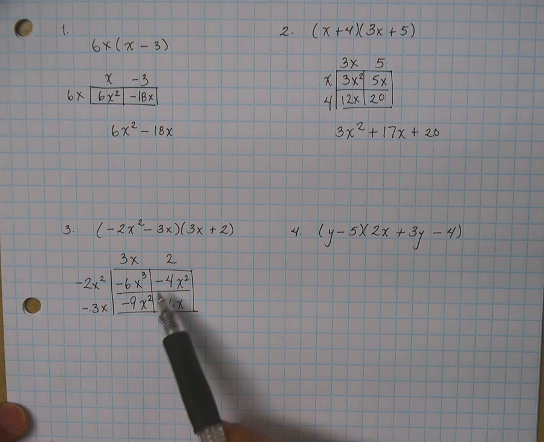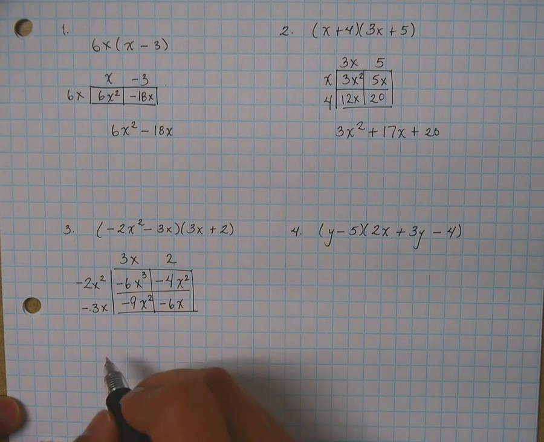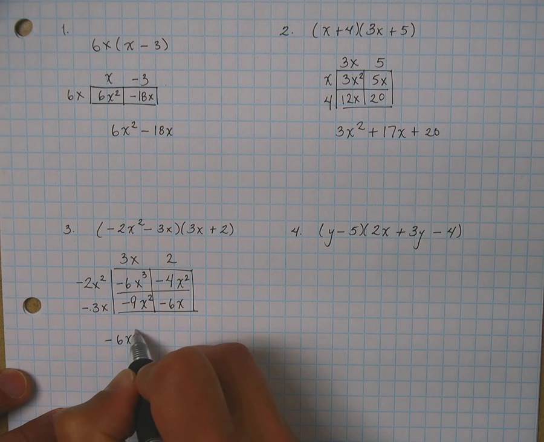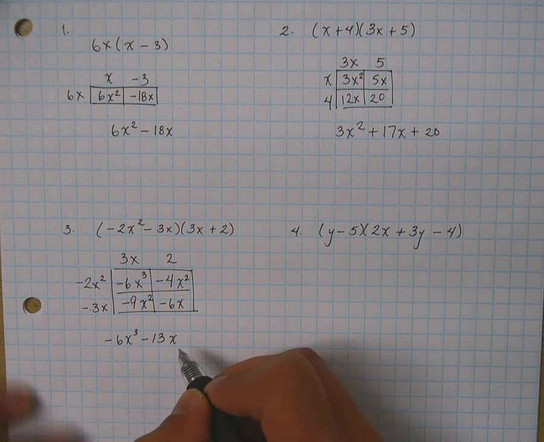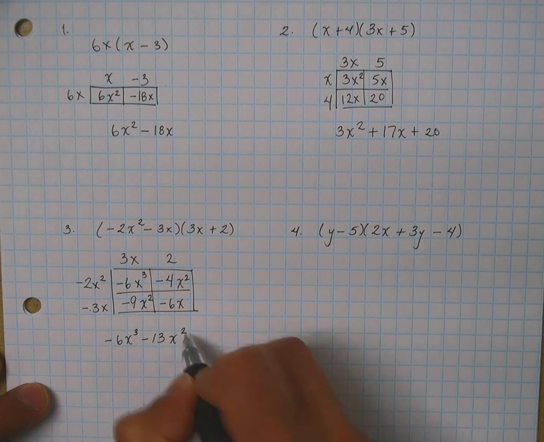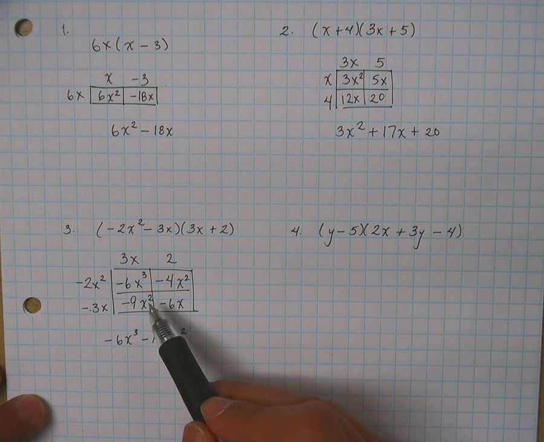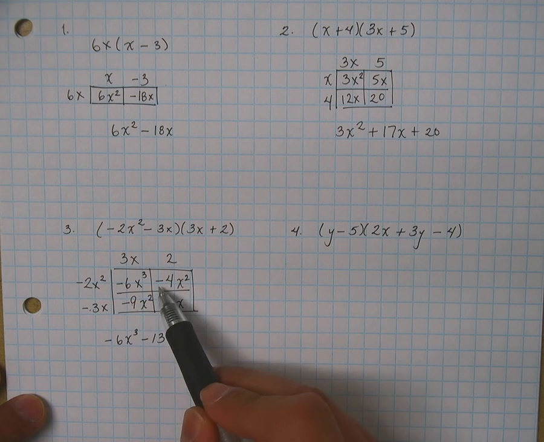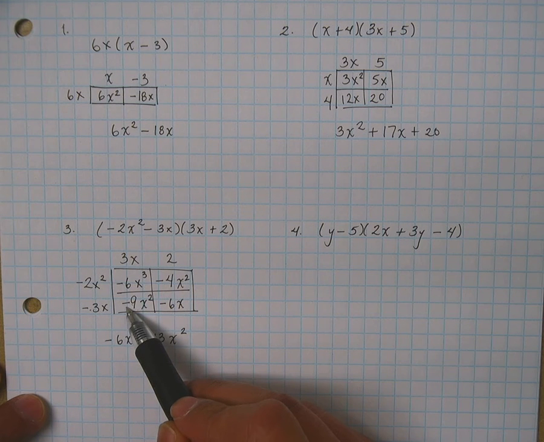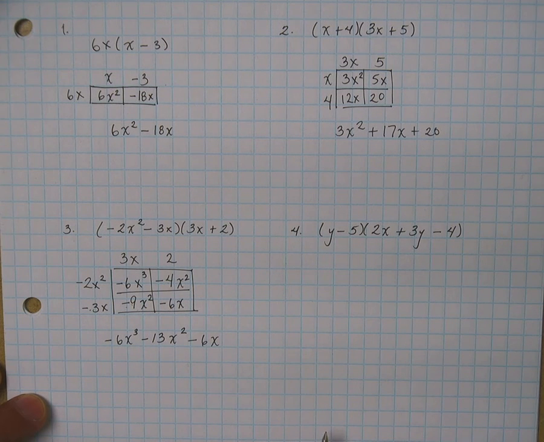Now if you notice, a lot of times the middle ones, these diagonals, have the same terms, combined like terms, x squared and x squared. And that's going to give us negative 6x cubed. Negative 9, negative 4 is negative 13. Now remember, we're just combining, we're not multiplying. So the x squared stays. Okay, we're just combining, we're adding. We have x squared and x squared, they're the same term. All we're doing is combining the coefficients here, negative 9 and negative 4. Okay, minus the 6x. Okay, and that's it.